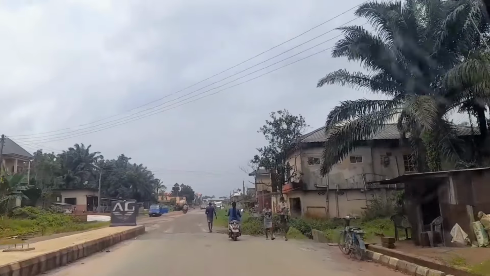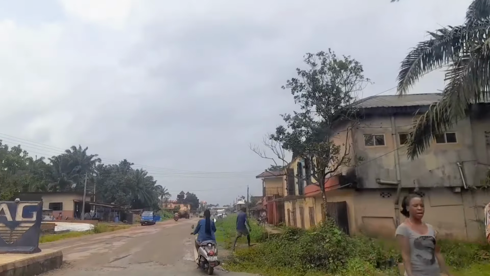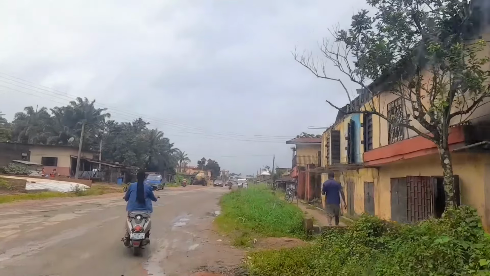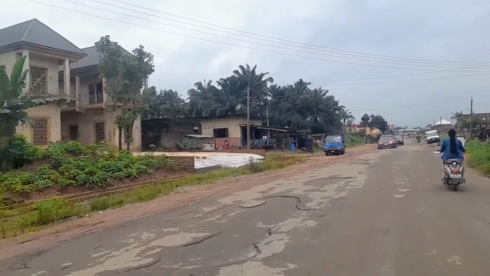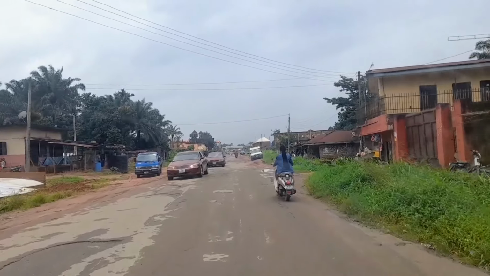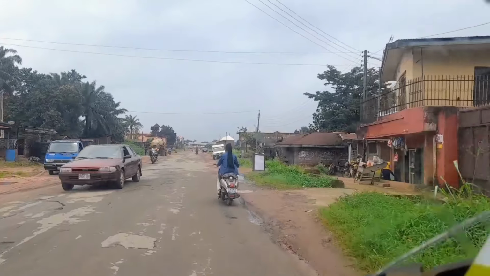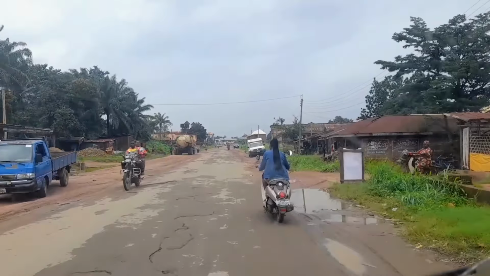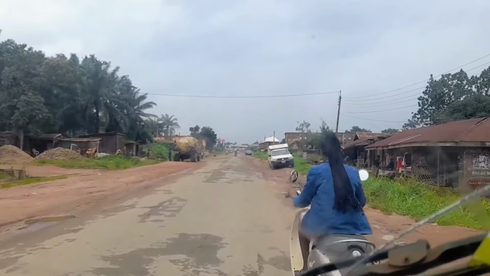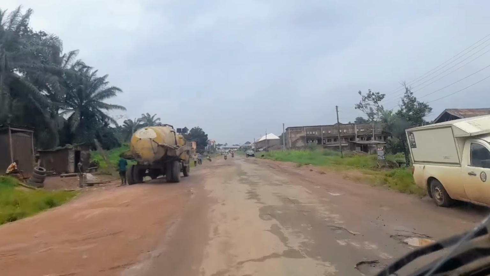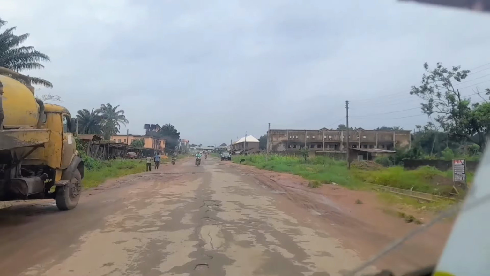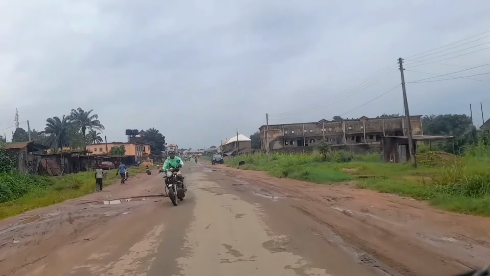I asked some people around and they told me that other people are working on the other end of it, coming towards this side. So what you just watched was where the asphalted area and the dualization end. From here down to the roundabout in Oga, nothing has been done around this axis.